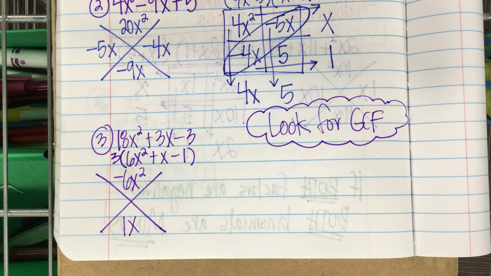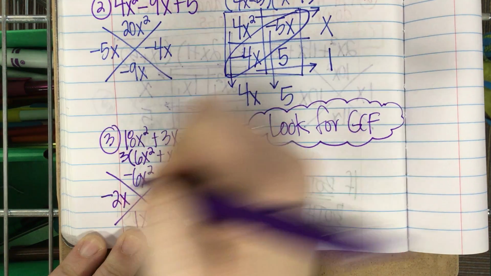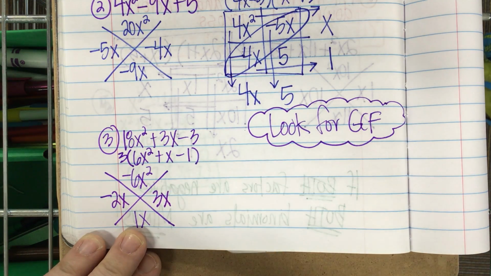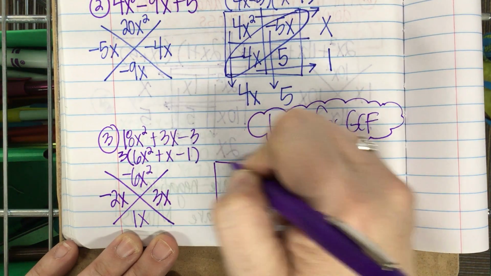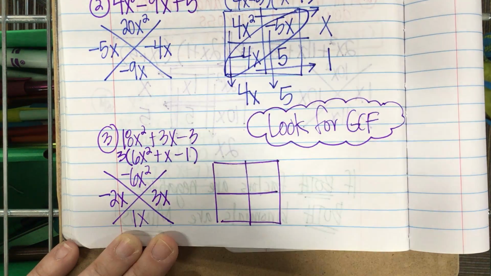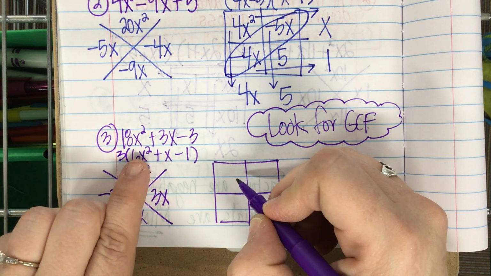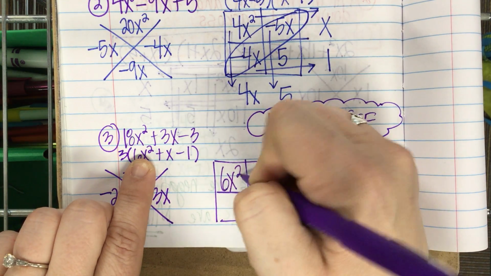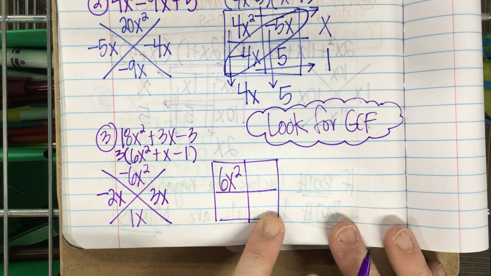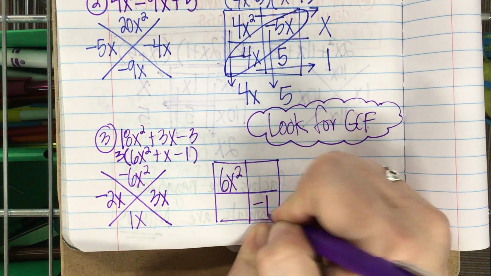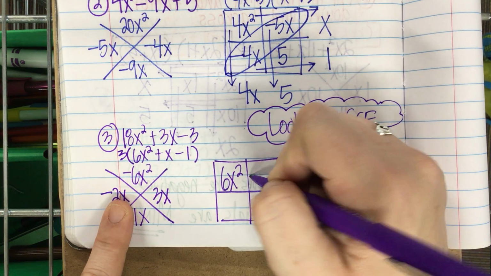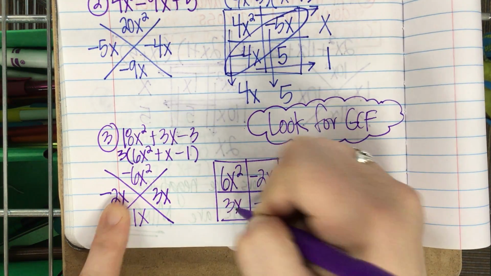Look at your factor squares. How do you get negative 6 but get positive 1, Zoe? Negative 2 and positive 3. Perfect. Negative 2 and positive 3. Negative 2x, positive 3x. Then I'm going to fill in my box. AX always goes right here. My AX was 6x squared. My C always goes down here, which is negative 1. And my factors are negative 2x and positive 3x.